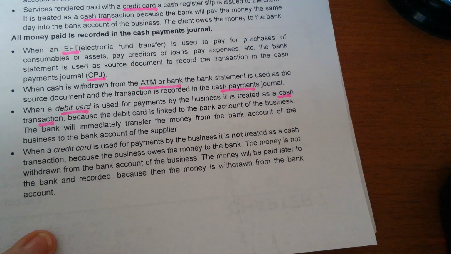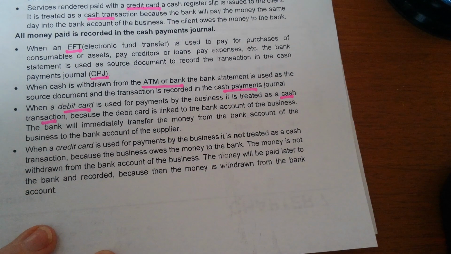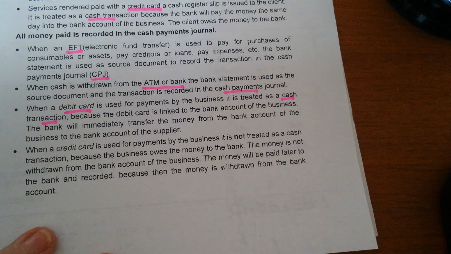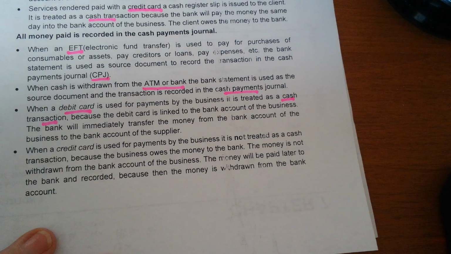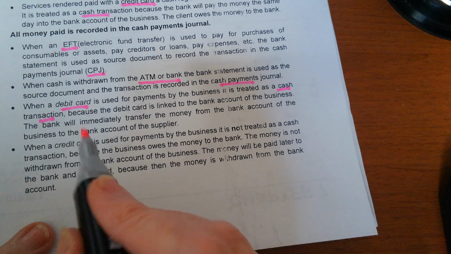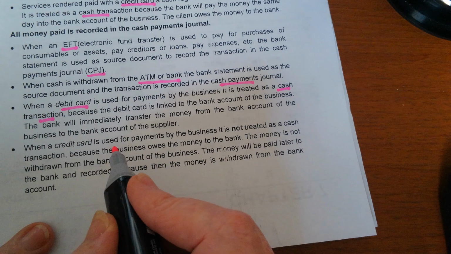From our point of view, we increase the money that we owe to the bank, so it's not a cash transaction. You will record this on a credit card account and show that you owe money to the bank, and then when you pay the bank at the end of the month, you will show that money goes out of your bank. So if you pay with a credit card, it cannot be recorded in your cash payments journal.